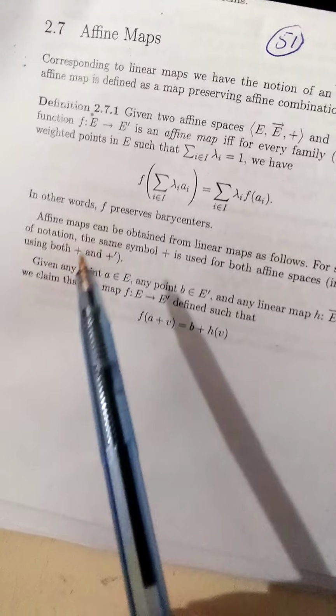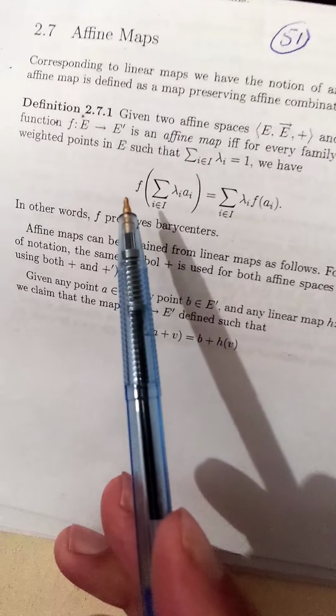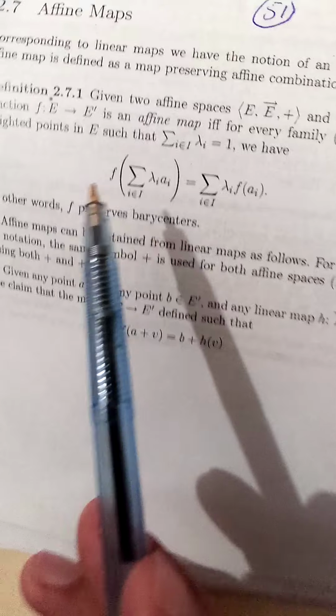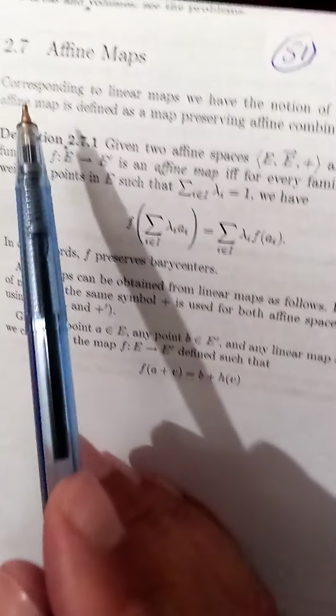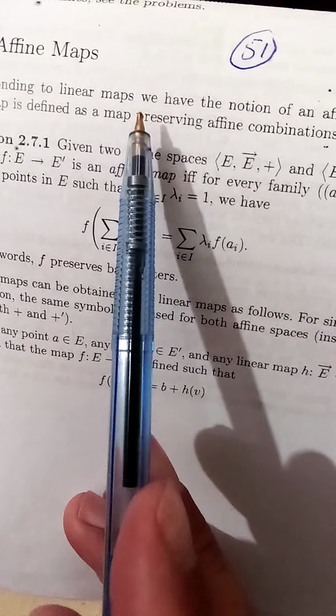Dear student, today we are going to discuss affine maps. Now you have studied affine space, affine subspace, affine dependence and linear independence. Now we are going to define an affine map. What is an affine map? Corresponding to linear maps, we have the notion of an affine map.